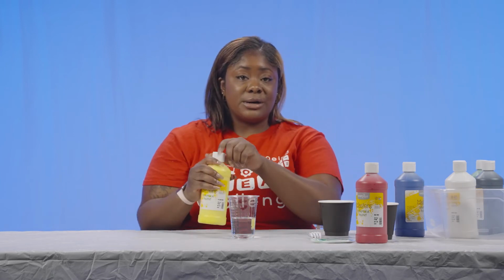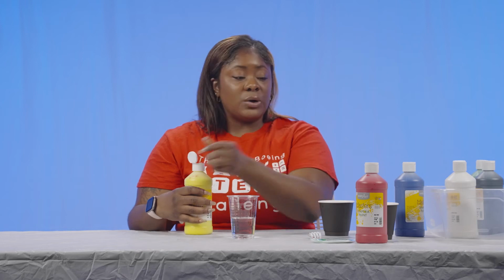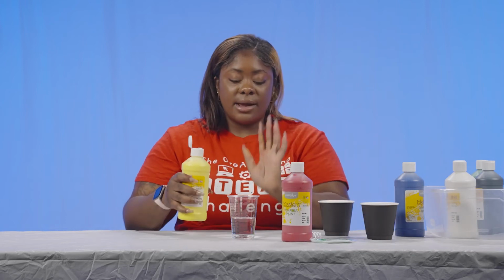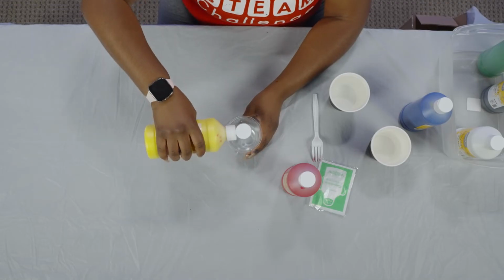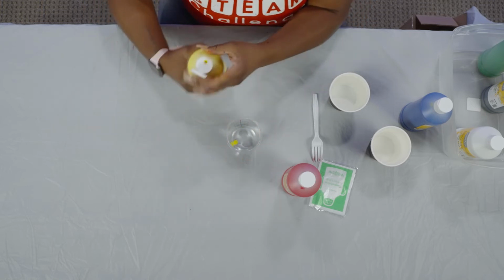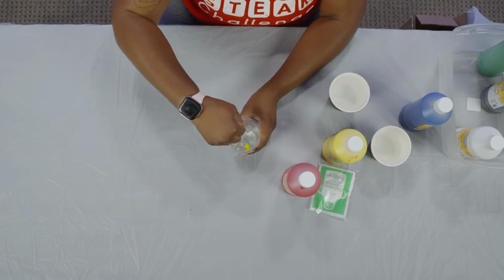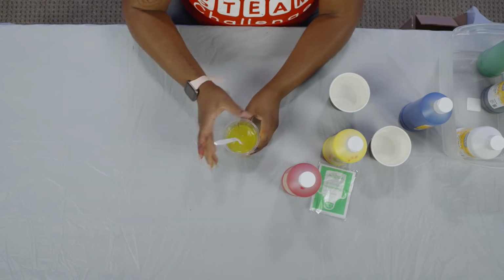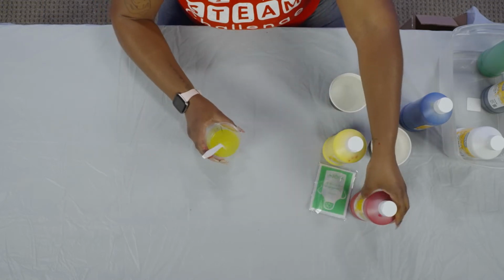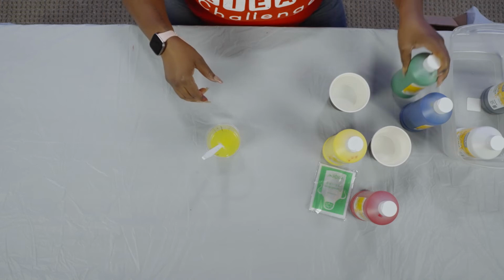Now, you are going to add 1 drop of your chosen primary color paint to your measuring cup of water. So I'm choosing to work with red and yellow. Add 1 drop. Perfect. Now you'll want to stir. Now you are going to add the colored water to your bucket.